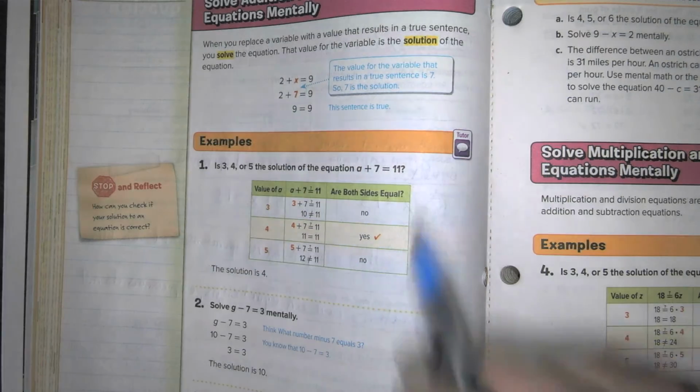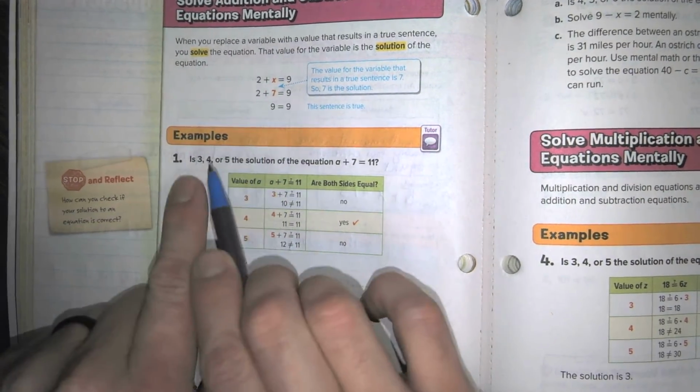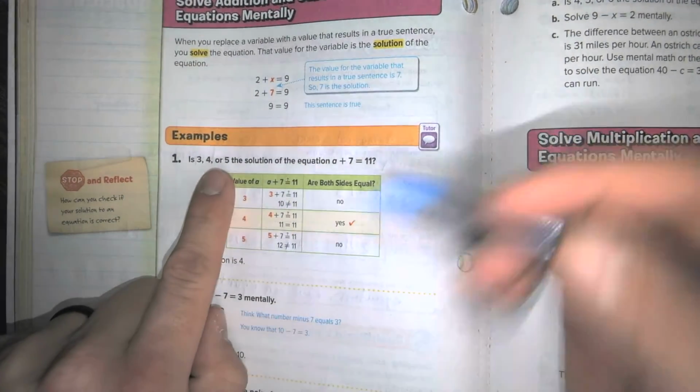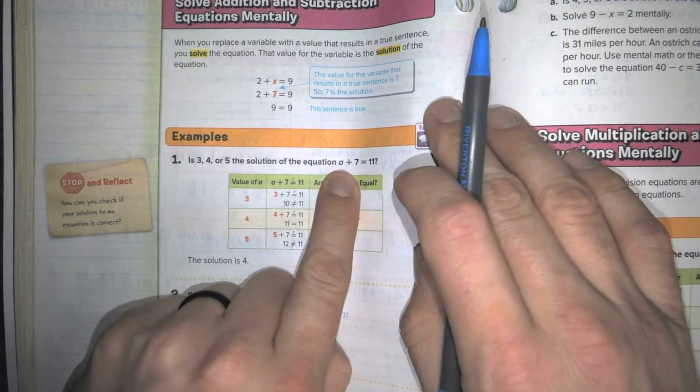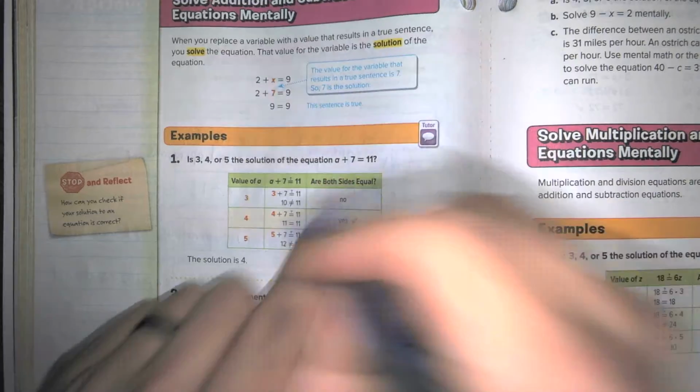Okay? So, like example number 1 here, they're going to ask, is 3, 4, or 5 the solution for this equation? All you have to do is plug it in. So, 3 plus 7, what's that equal? 10. Does that equal 11? No, so 3 doesn't work.